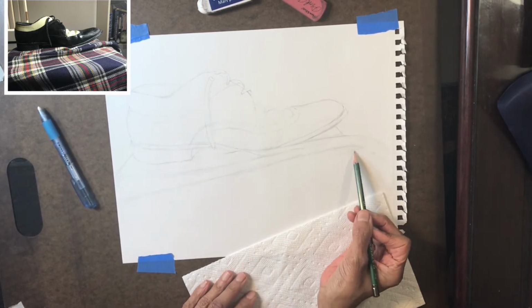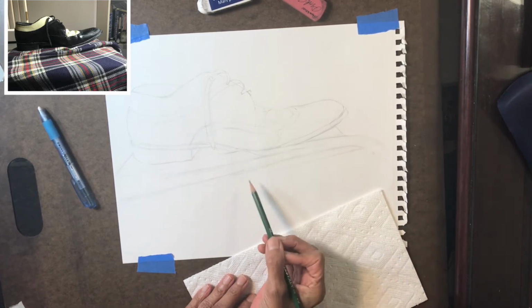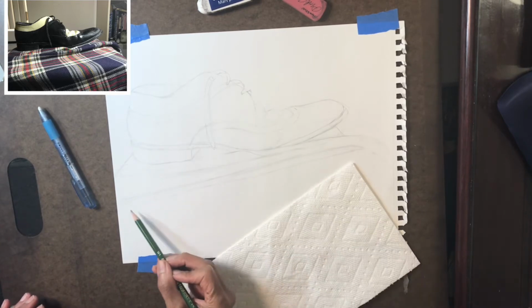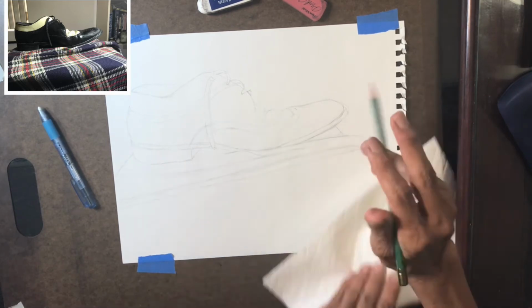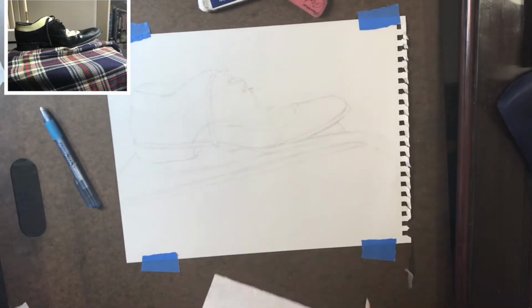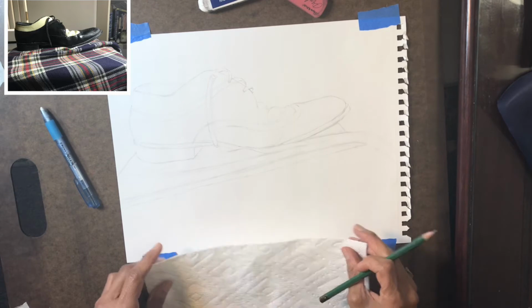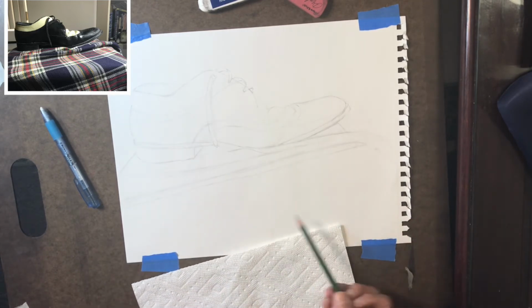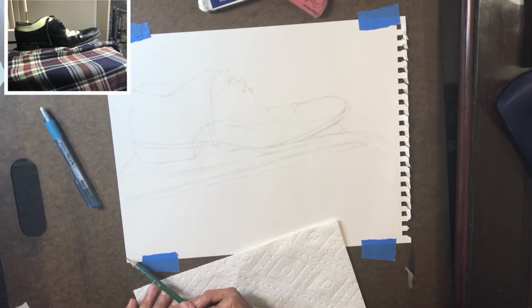So I'm going to just leave this here almost as, again, like I said, a guideline, and I'm putting it in light and sketchy because I'm going to be using that to determine where the shift in planes for my cross contour lines go when I start drawing the direction for my cross contour lines here.